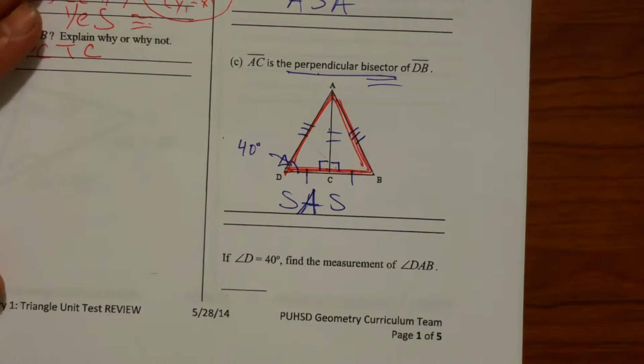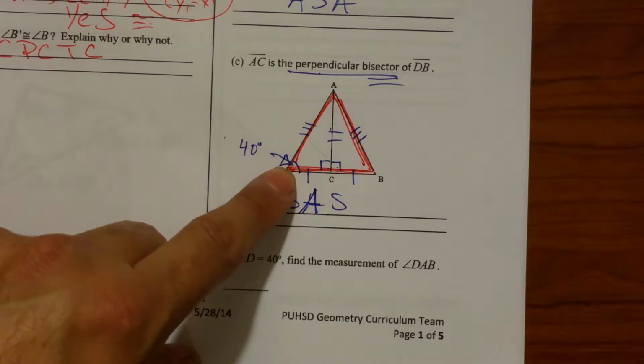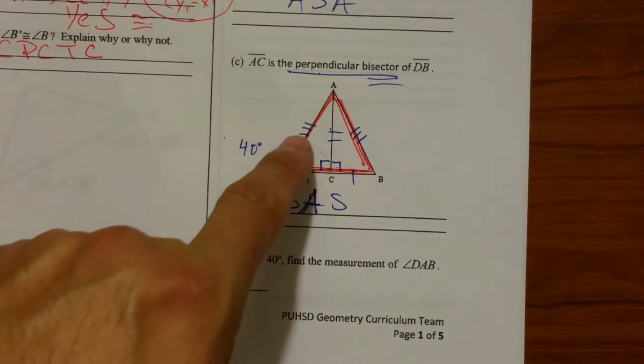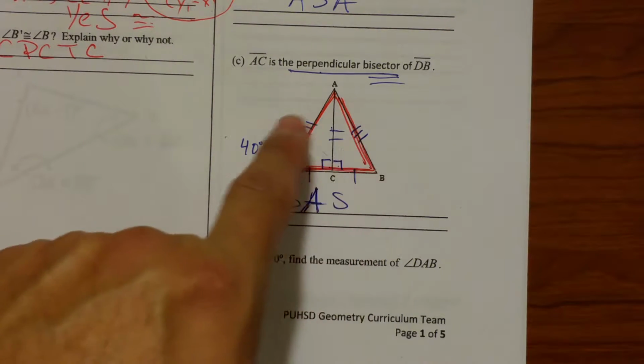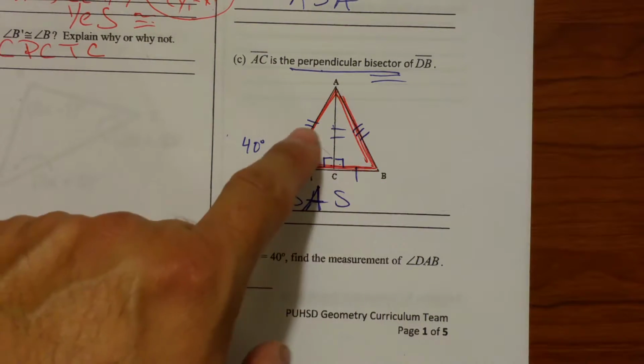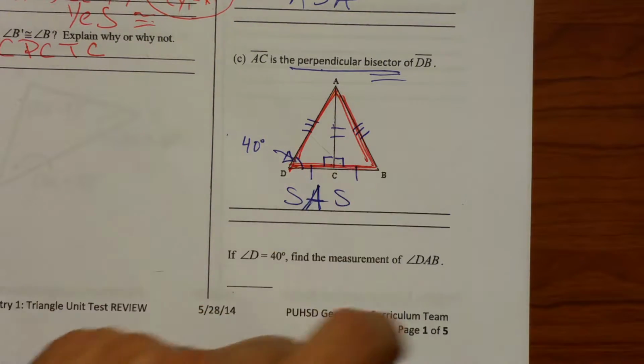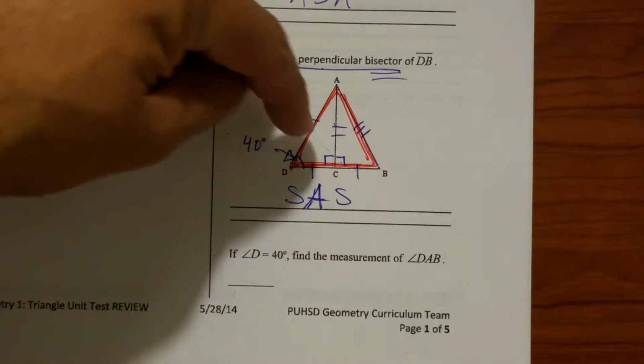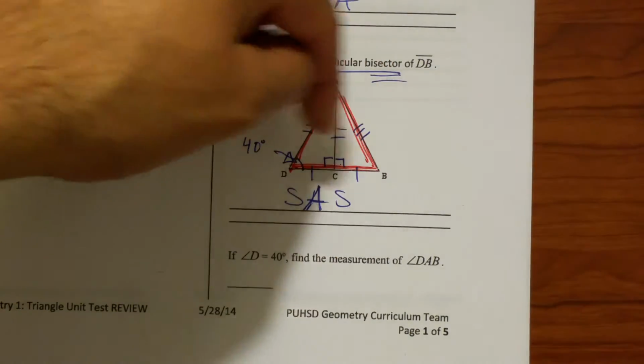The big triangle right there. If this one right here is going to be 40, let's look. The legs of the big triangle I did in red are the same. So that means that this is going to be our isosceles triangle, so the legs are congruent.